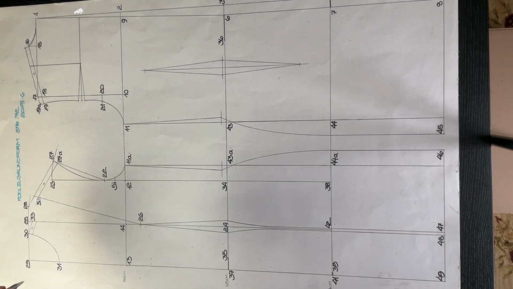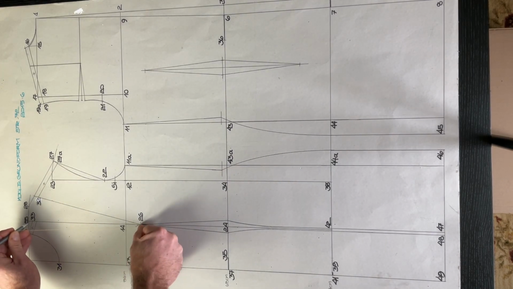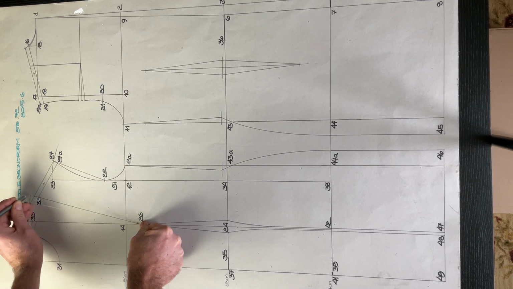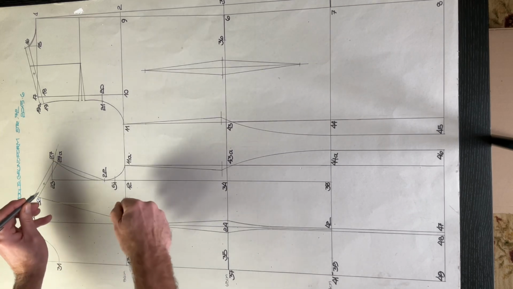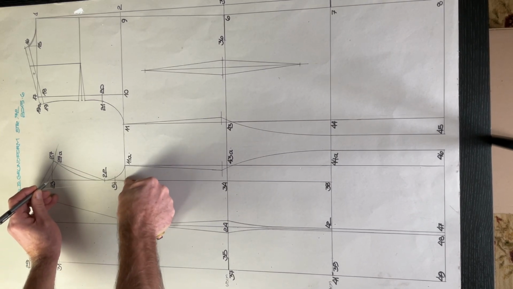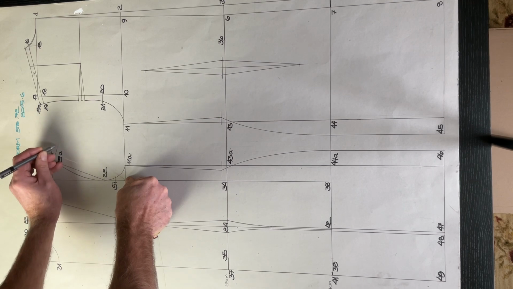Use some thread, hold your finger at 26 and draw a circular arc from 25 outwards, like that. The same from 12, hold it steady and draw a circular arc from 23.